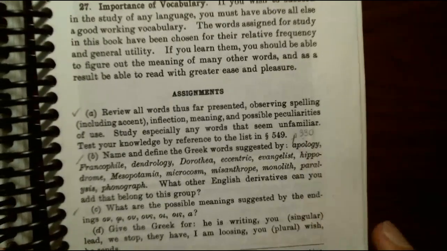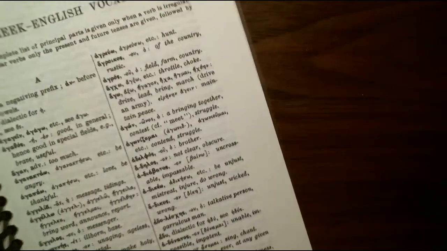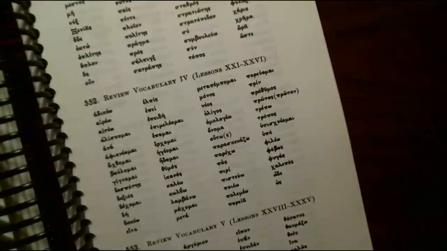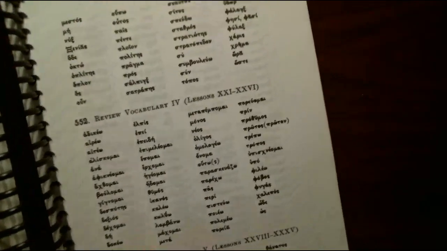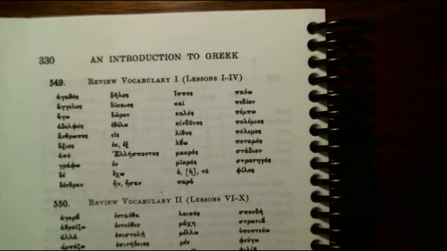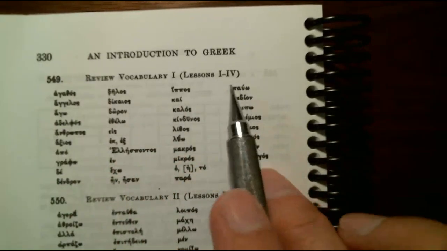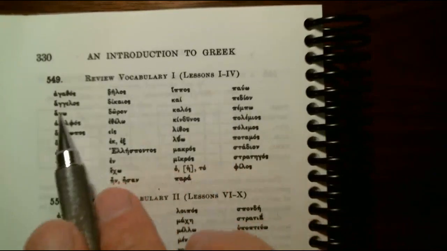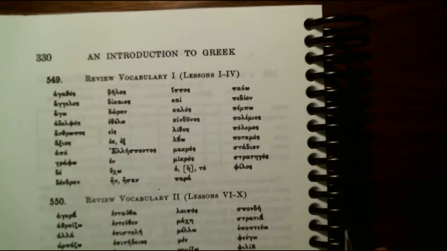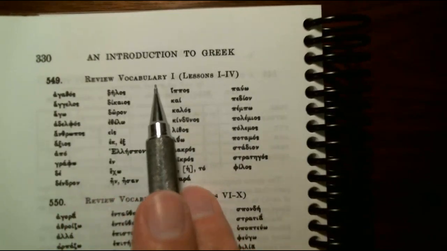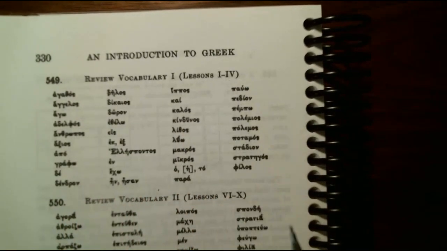Now, if you go to page 330, let's flip over there real quick. They do put all the vocab together that you've learned in one convenient list. Okay, so here is review for the words you learned so far. So this is a nice place to look at the words. They don't give you the definitions here. This would be a nice place to quiz yourself if you like. All right, that's on page 330, and that's paragraph 549. And this is review vocabulary 1 for chapters 1 through 4, which is the review we're doing now.